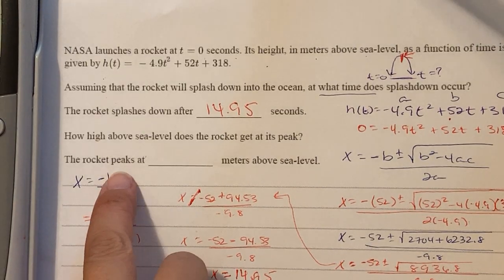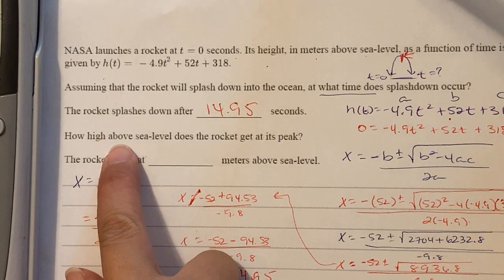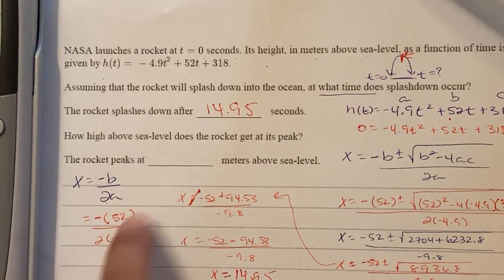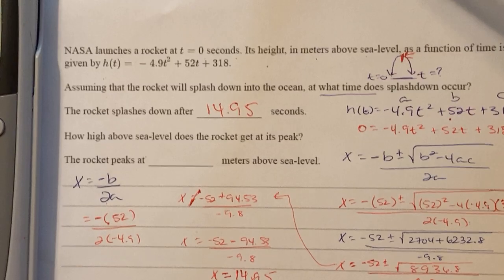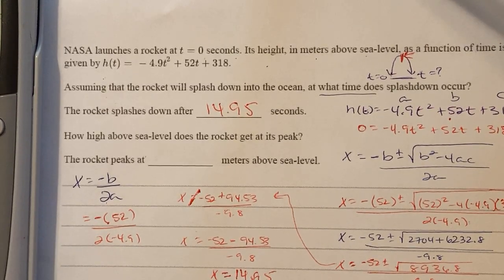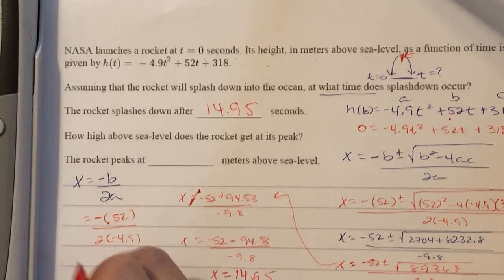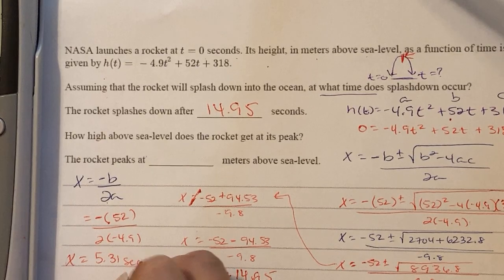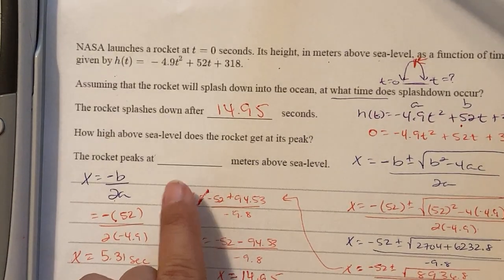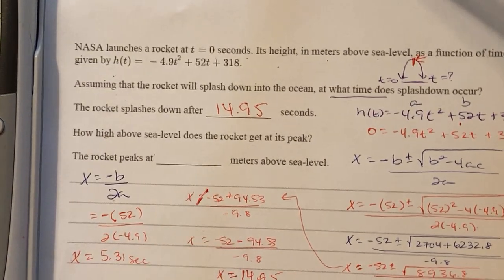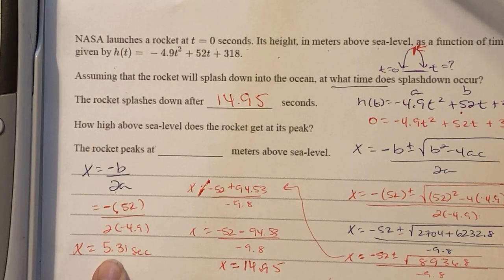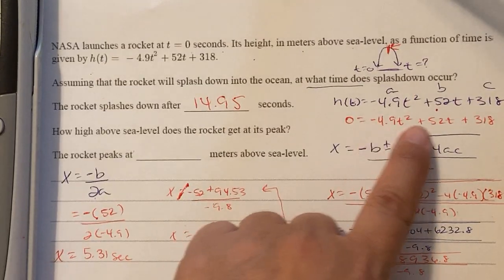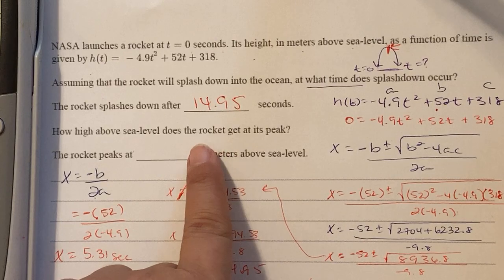We need to find our x so we can find our high peak. So we need to find x and then plug that answer in to find the y value component. So negative 52 divided by negative 9.8. The time it peaked at was 5.31 seconds. They want to know what the actual height was. So we're going to take the 5.31 seconds and plug it into the equation to find the exact height it peaked at.